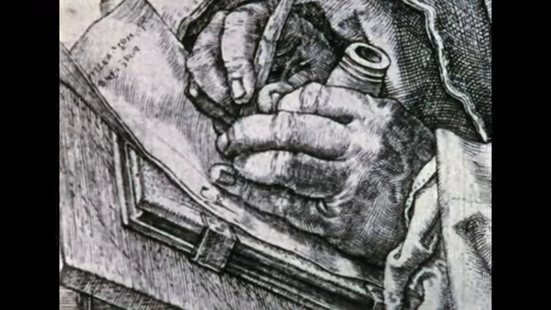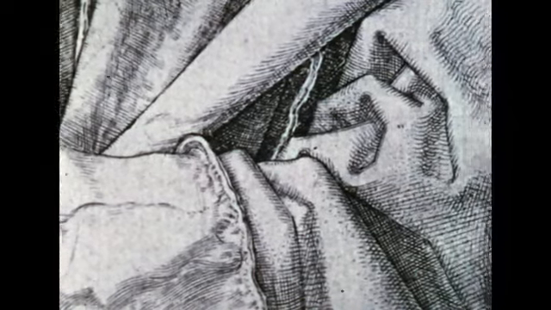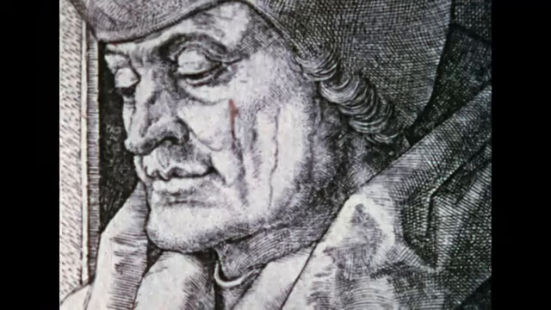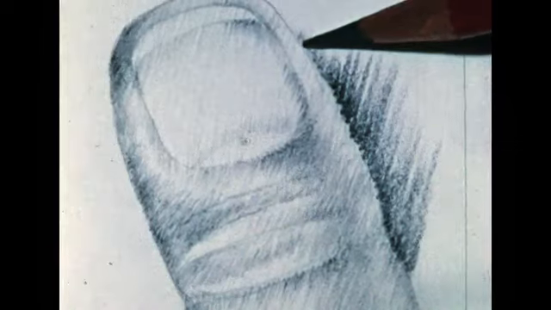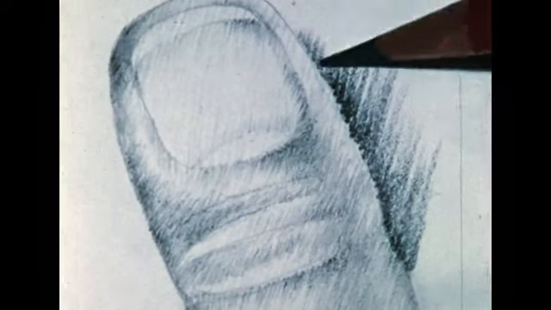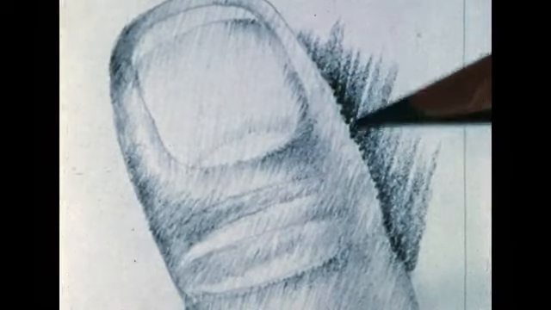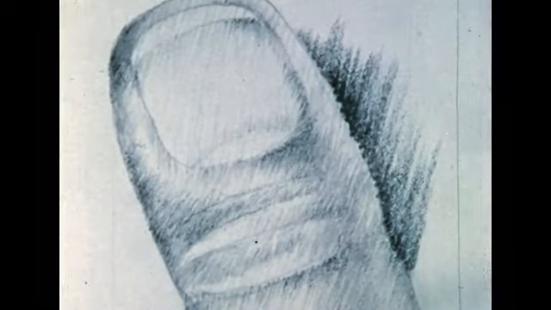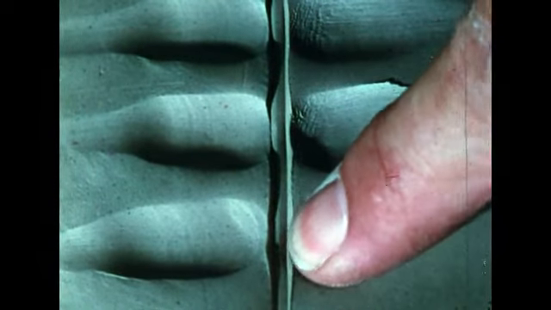on hands, the folds of clothing, and the head. When drawing with pencils or crayons, variations in dark and light can be made by differences in pressure. When surfaces are uneven, variations in depth produce shadows.